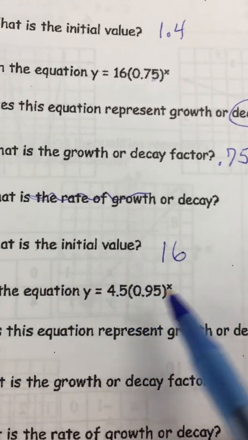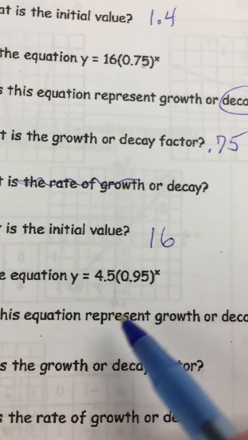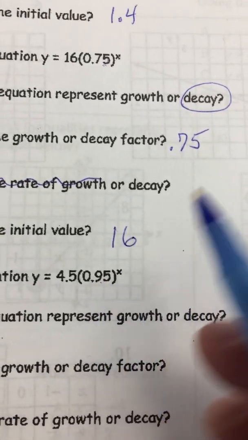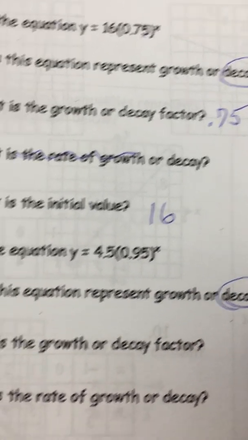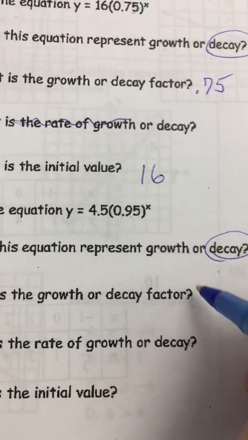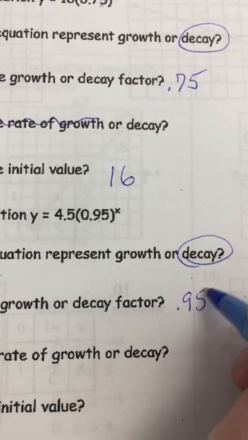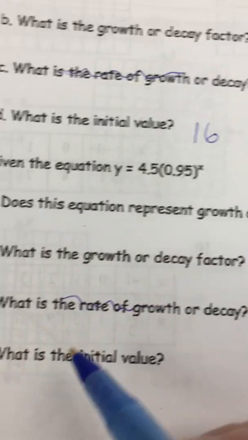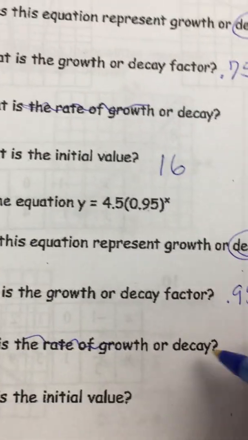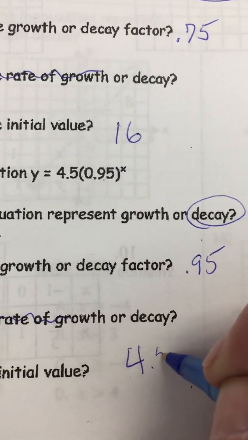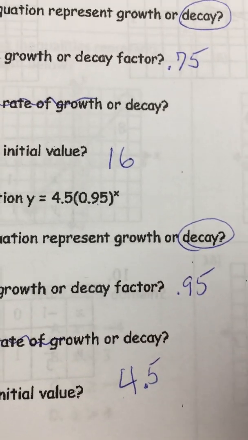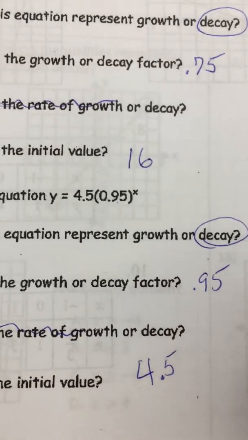Here's a new equation. It is exponential because x is the exponent. Is it growing or decaying? 0.95 is less than 1, so it is decaying. It's decreasing. What is the growth or decay factor? It is the 0.95. We don't care about the rate today. What is the initial value? 4.5 somethings is what I started with. Maybe 4.5 cells, 4.5 pounds of radioactive material. I don't know what it is, but it's something like that.